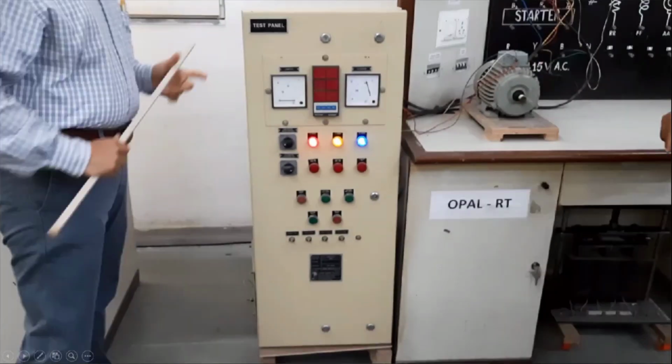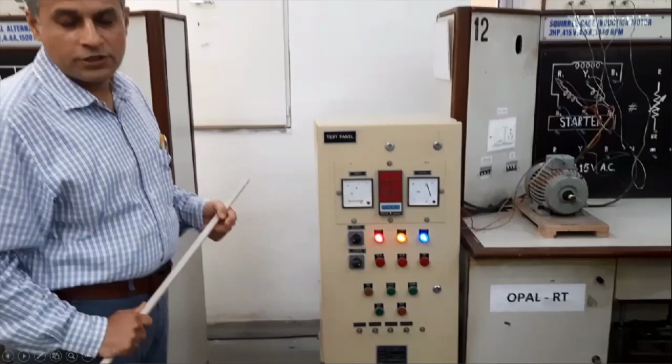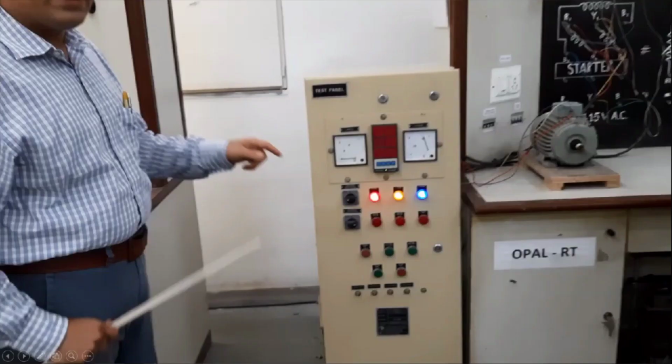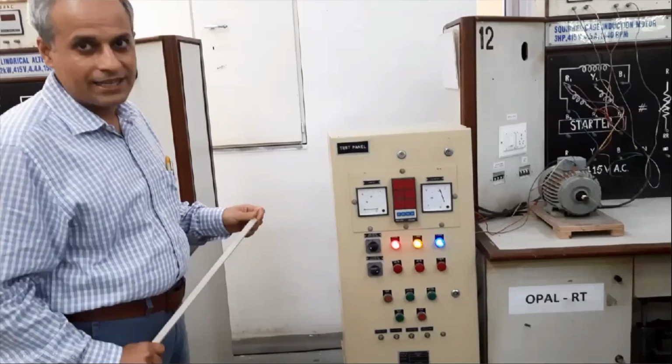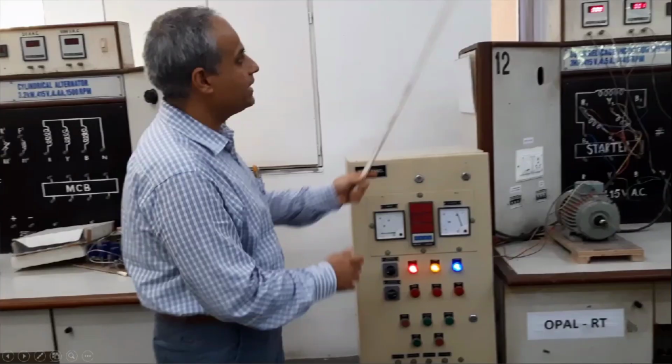Okay, so now we are going to see the performance of star delta starter. Now I am going to turn on the supply to the star delta starter. So you have to observe the readings over here.